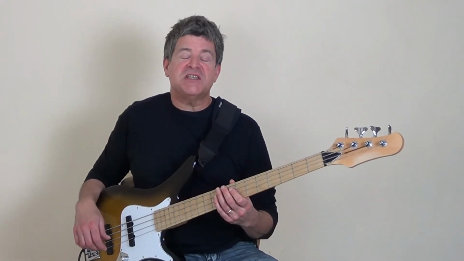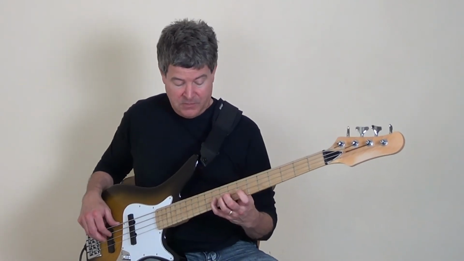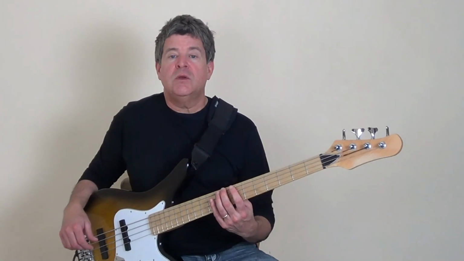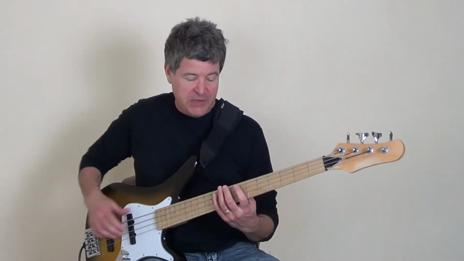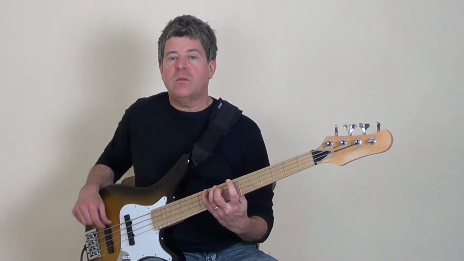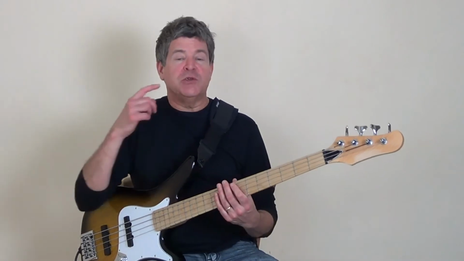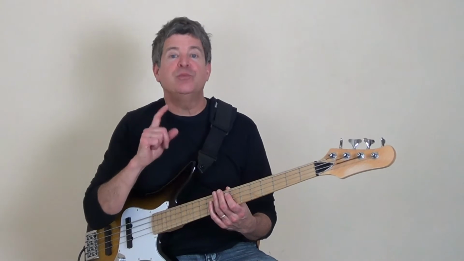Then it goes to D7, which is form flat 7. Then it goes to G7, which is 3, second variation. And that takes me right the way through the cycle again. I'm back to the key of C, starting on my root position.